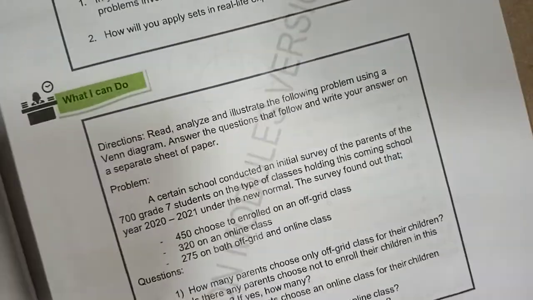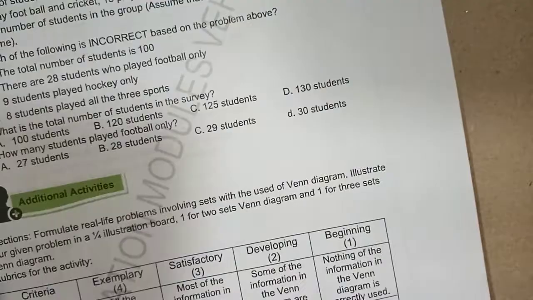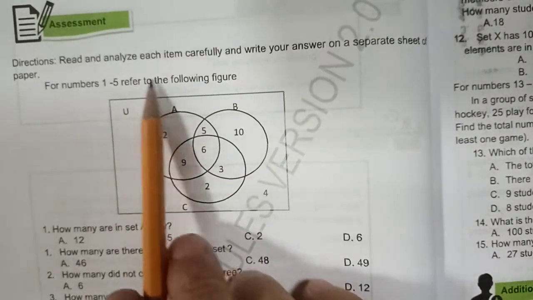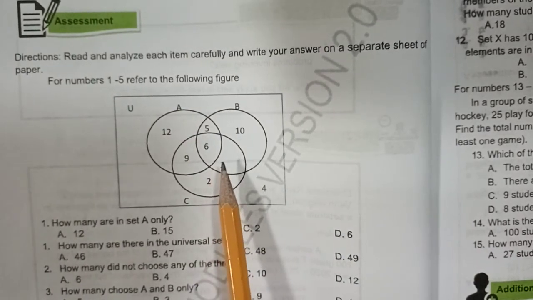Okay, now let's proceed to the next. Assessment. Now, read and analyze each item carefully and write your answers on a separate sheet of paper. So, we will base our answer on the Venn diagram.